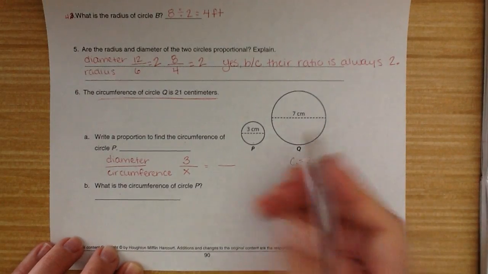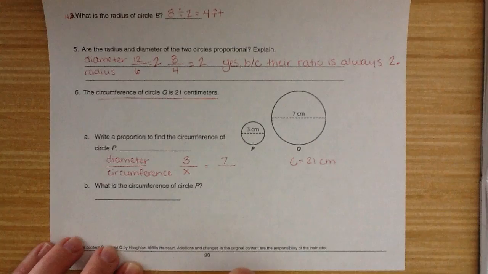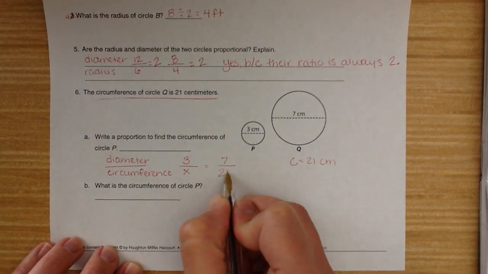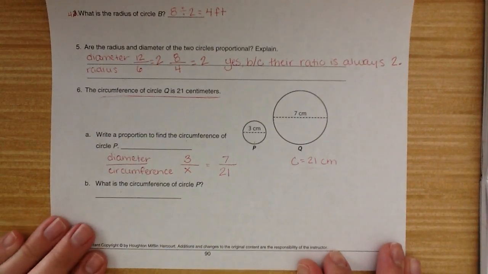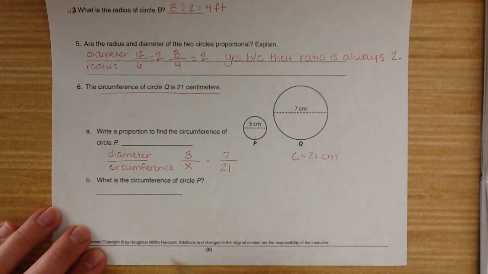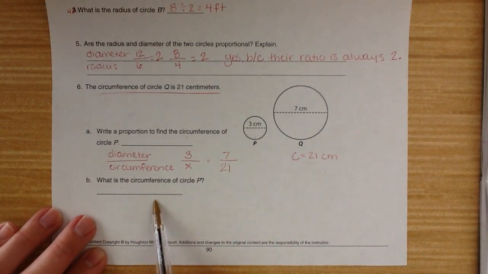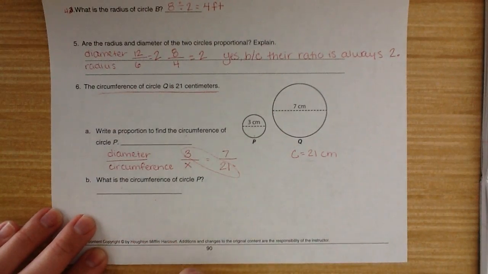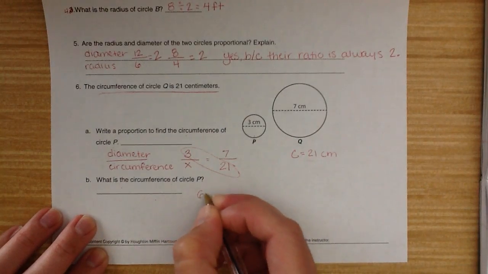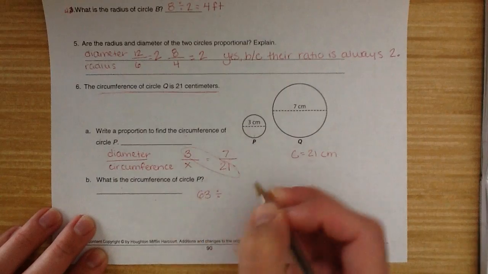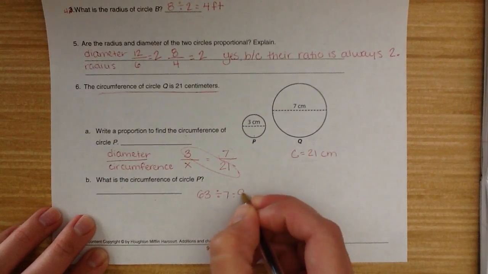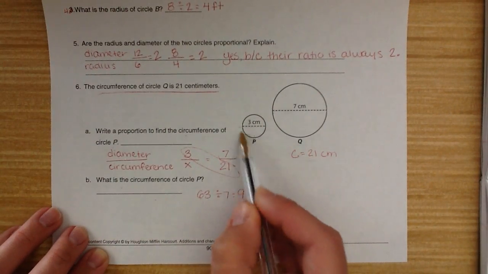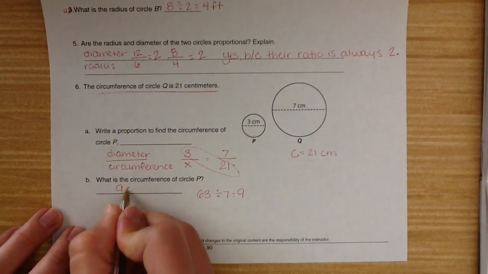And then the diameter of Q is 7, and the circumference is 21. So your proportion should look something like this. Now let's go ahead and see what is the circumference of circle P. So we're going to cross multiply 3 times 21. That'll give us 63. And we need to divide by our leftover number, which is 7. And we will get 9. So the circumference, the distance around P, is going to be 9 centimeters.